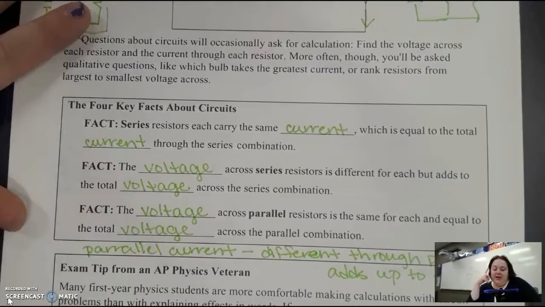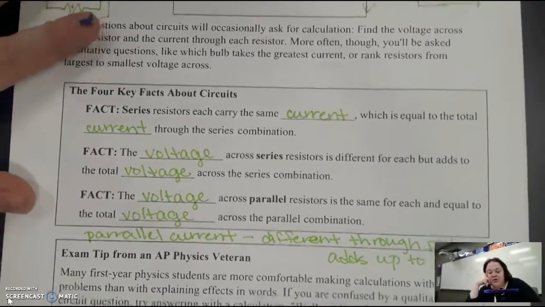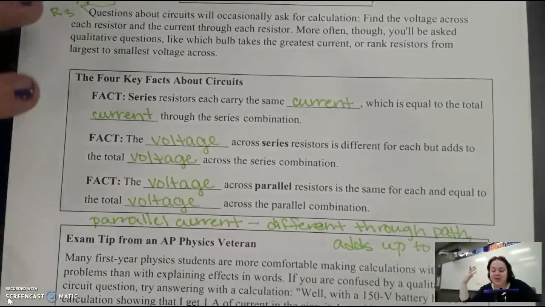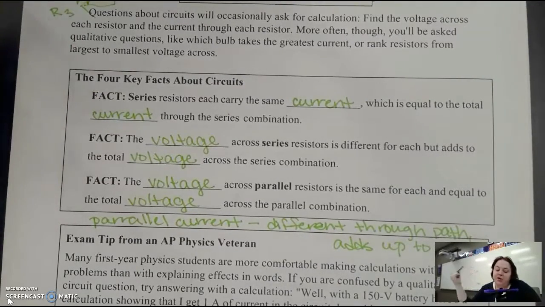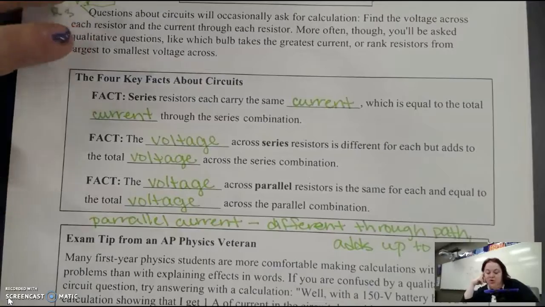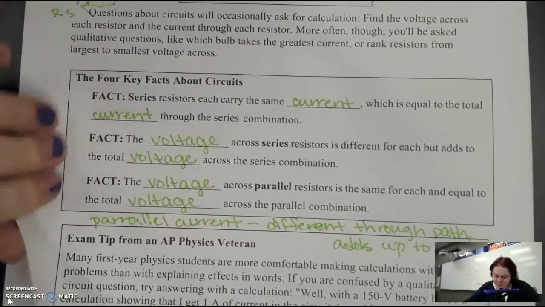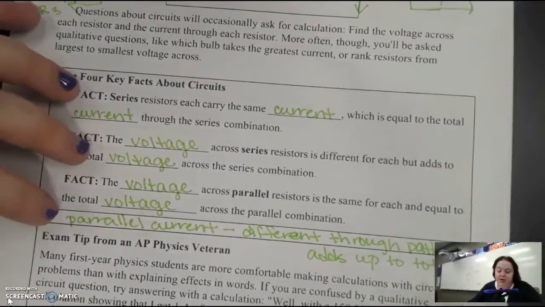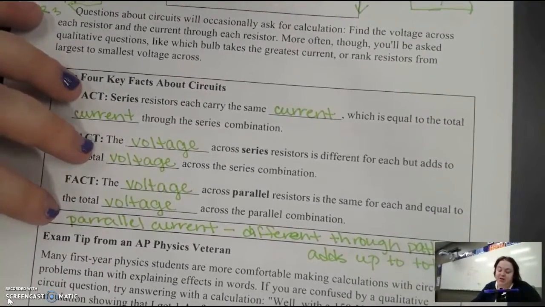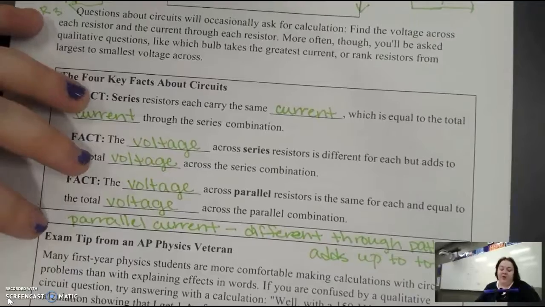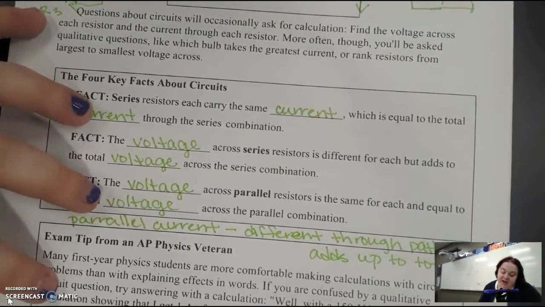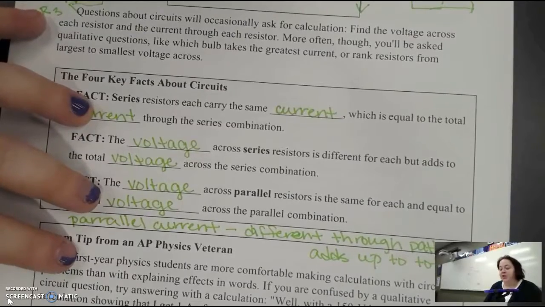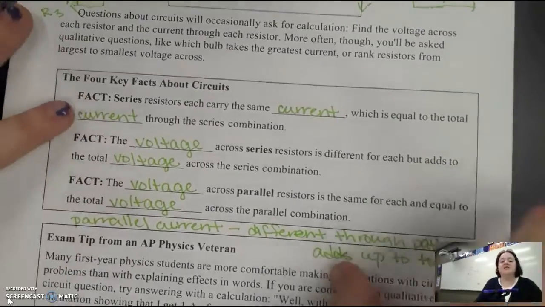Tip from an AP Physics veteran: most first-year physics students are more comfortable making calculations with circuit problems than with explaining effects in words. If you are confused by a qualitative circuit question, try answering with a calculation. Well, with a 150-volt battery, there's a calculation showing I get 1 amp of current in the circuit, but with a 75-volt battery, I only get 0.5 amps. Thus, cutting the battery's voltage in half also cuts the current in half. This is the same thing I've been telling you.